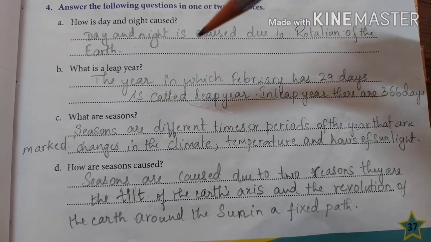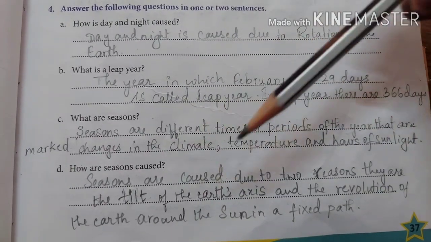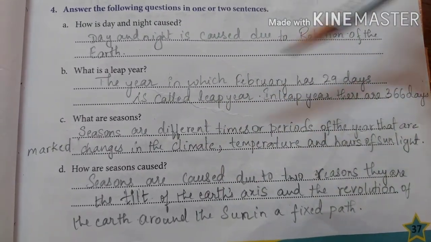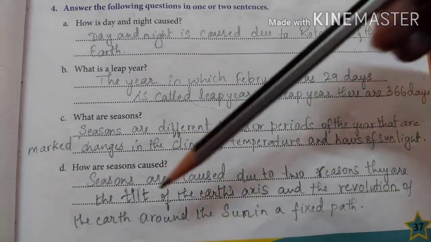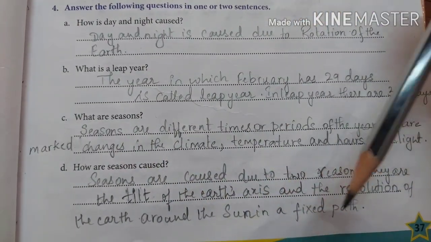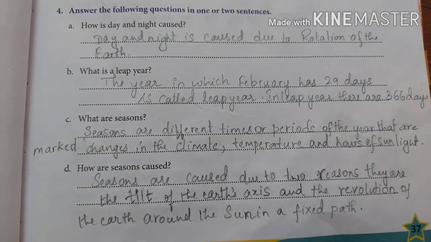How are seasons caused? Seasons are caused due to two reasons. They are the tilt of the Earth's axis and the revolution of the Earth around the Sun in a fixed path. So these are the answers. You have to complete it and send it to me in the flip plan.